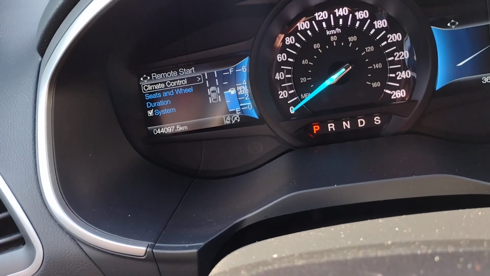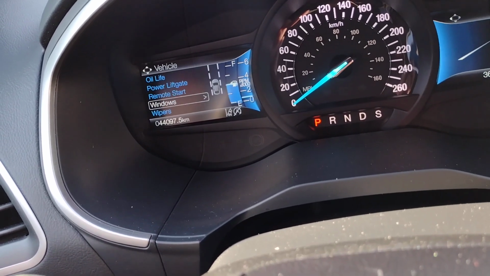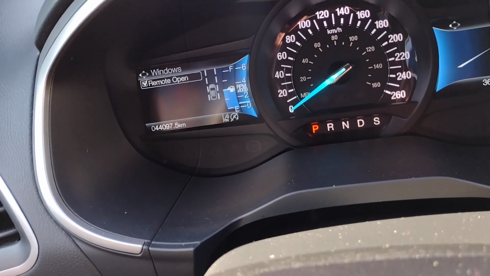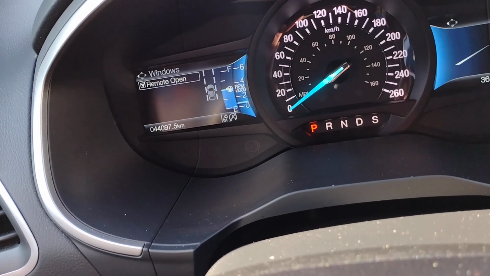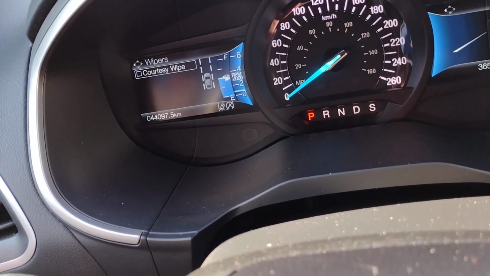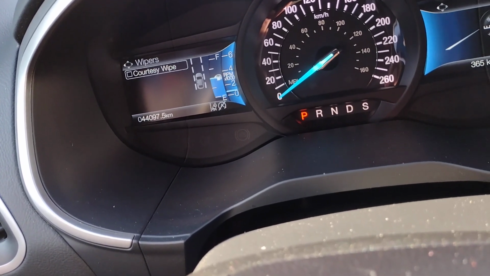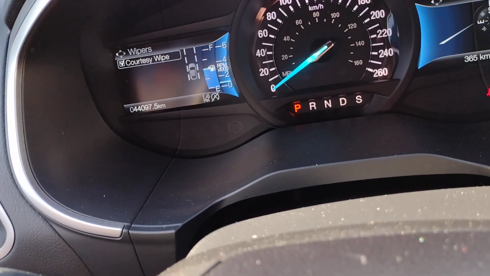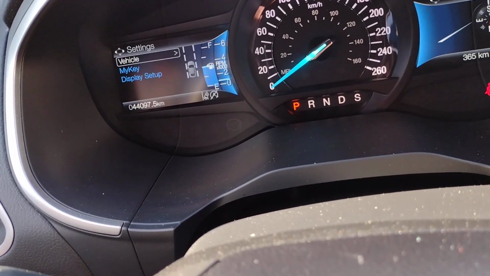How long do you want it to stay on? When we go down, you've got windows. Do you want to enable the remote open so you can open the windows from your key fob? Wipers. Courtesy wipe after you squirt the windshield to clean it. A few seconds later, another wipe will go across in case there's any additional fluid still on the windshield.